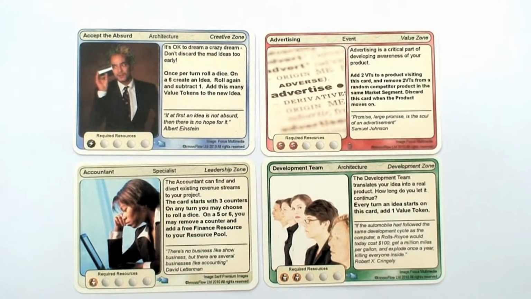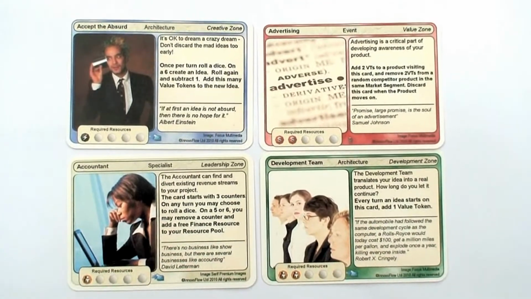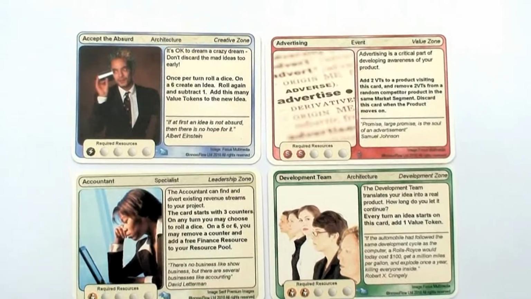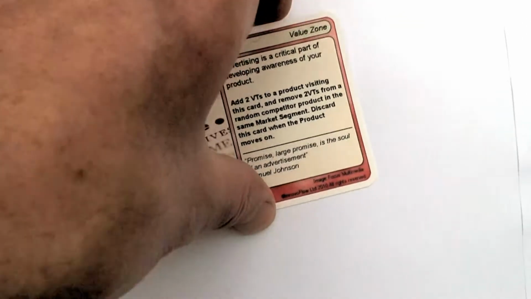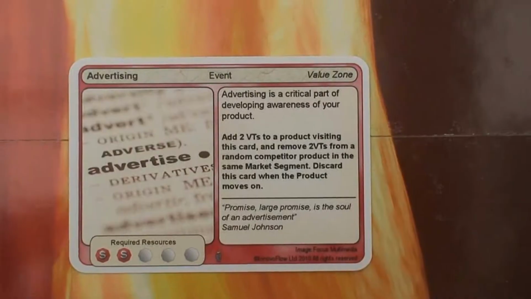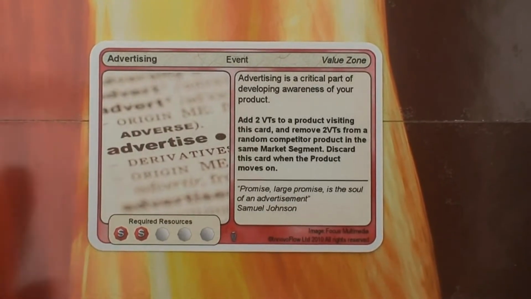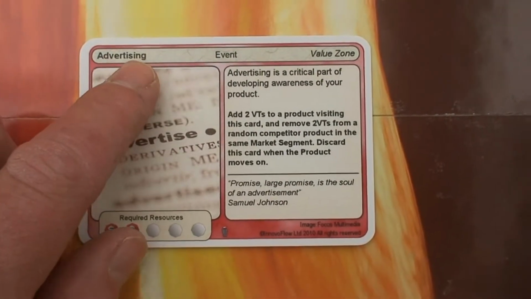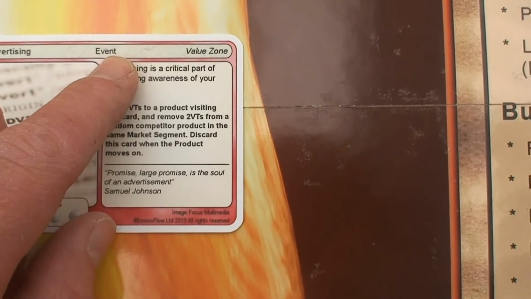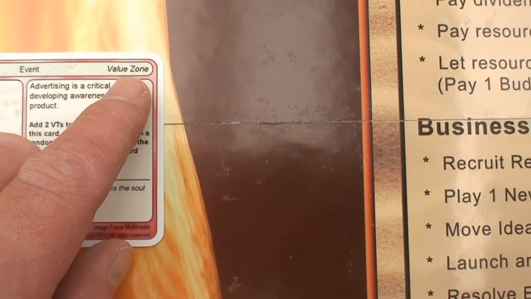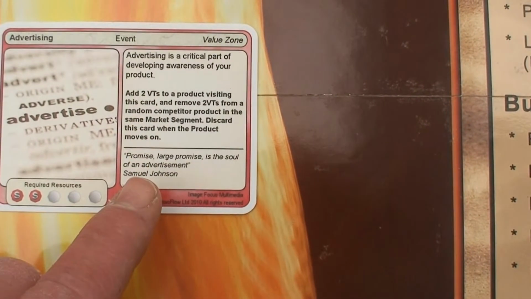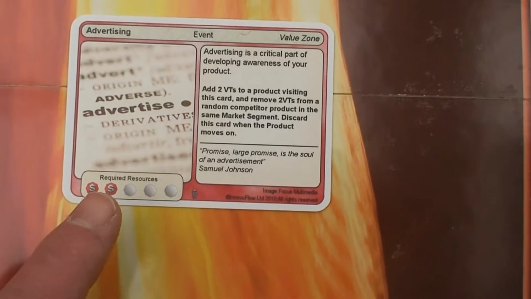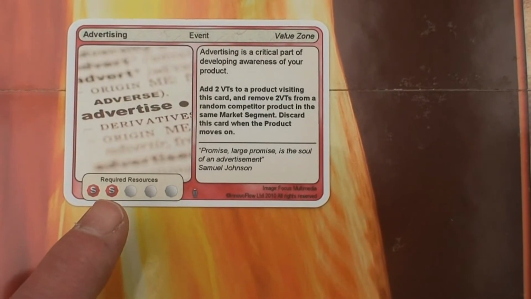Process cards represent the skills, architectures, product strategies and events that allow your ideas to be created and developed. They're colour-coded depending on which game zone they can be played in. Each process card has a lot of useful information on it. Its name, the type of card it is, which zone it can be played in, some text describing the impact of the card, a relevant quotation, and very importantly, the amount of resource that the card needs to make it work.